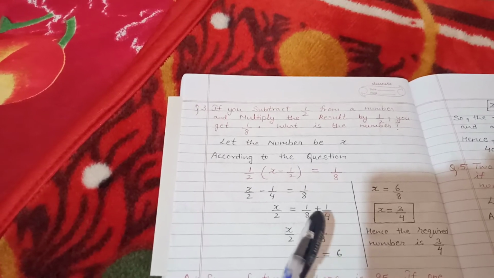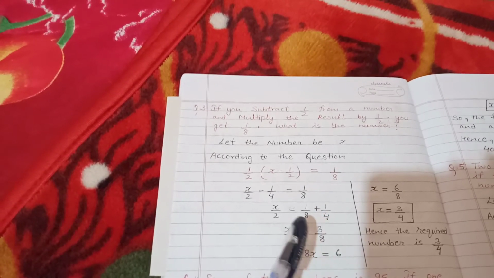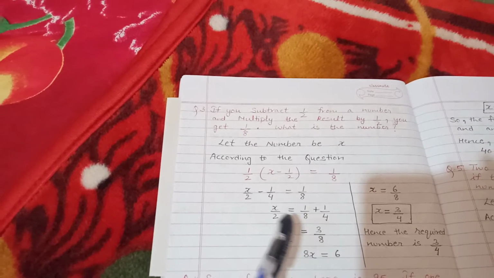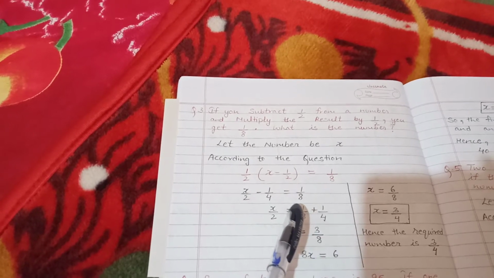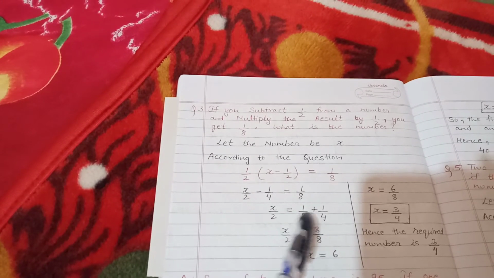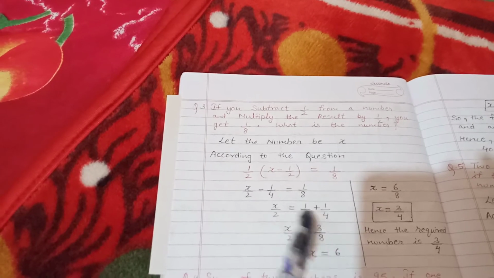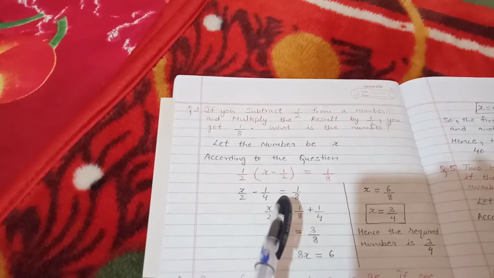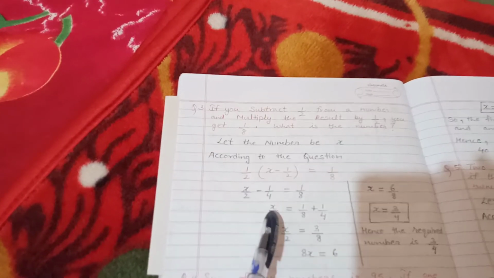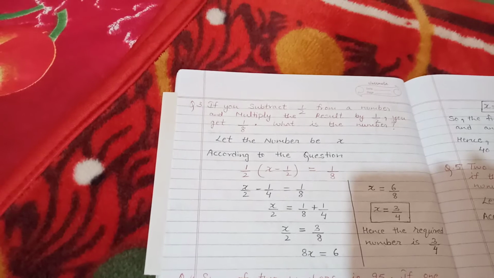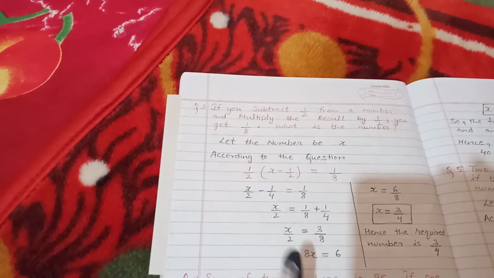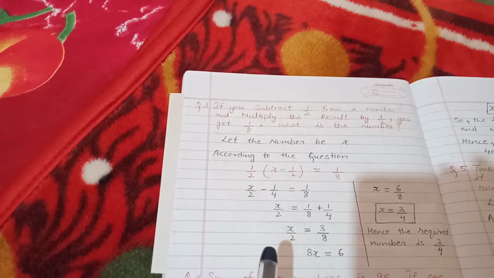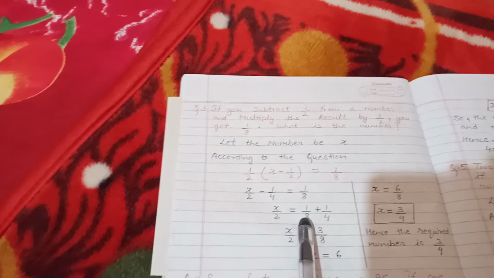Now in case of addition, you are going to check whether the denominator is same or not. Here the denominator is different, right? Here the denominator is 8, here the denominator is 4. If the denominator is not same, then you're going to make the denominator same by taking the LCM of number 8 and 4. And when you take the LCM of 8 and 4, you will get LCM as 8. So 1 upon 8 as it is.